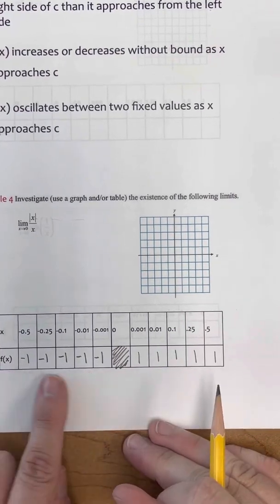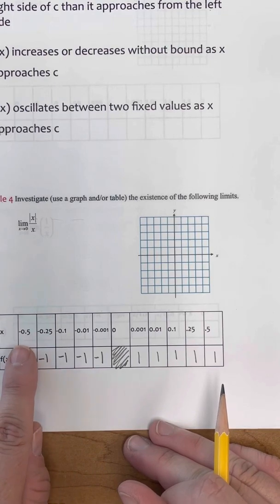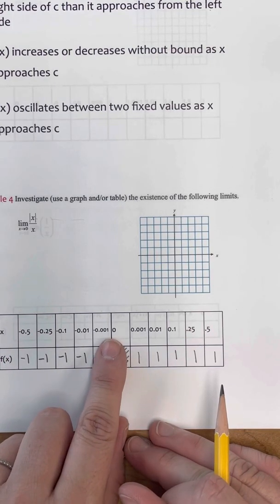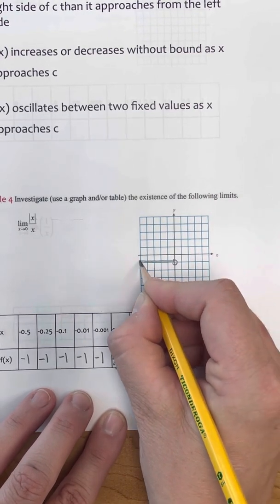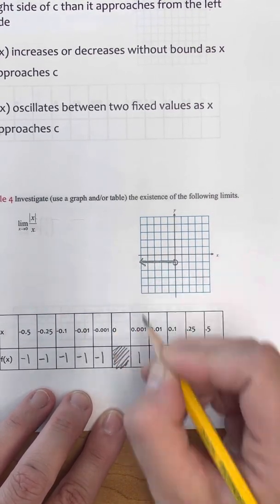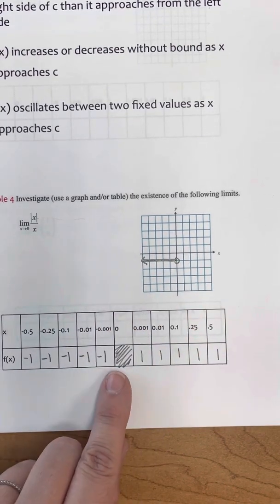Well, this part right here says that all of my y values are at a negative 1, and that's when my x values are all to the left of 0. So I'm going to have a horizontal line that looks like this. Again, I have an open circle here because I'm not allowed to include the 0.